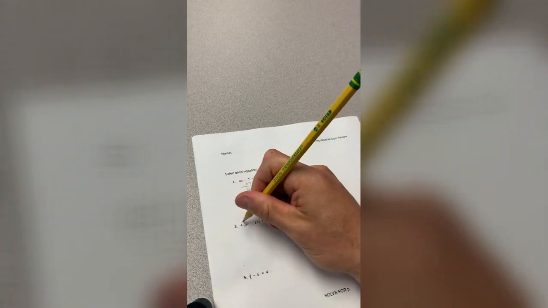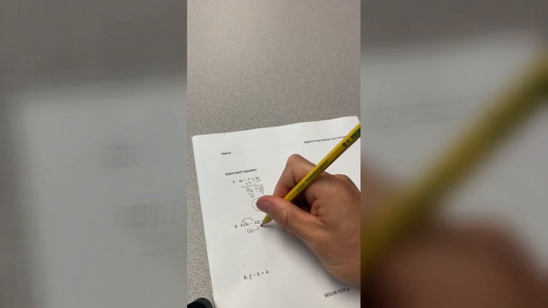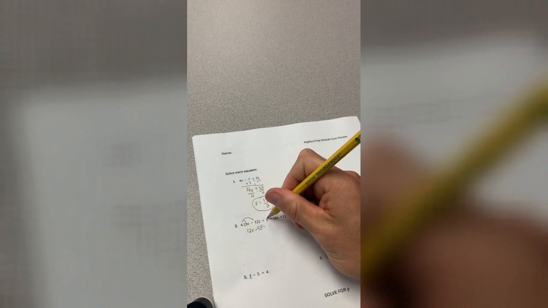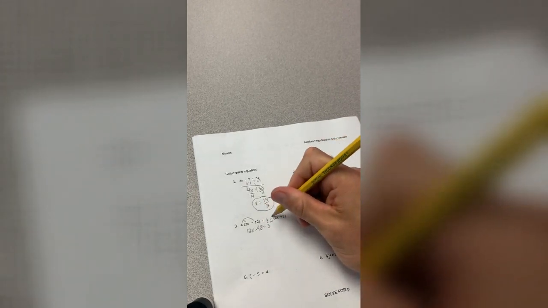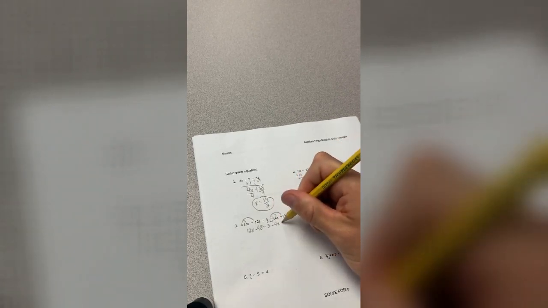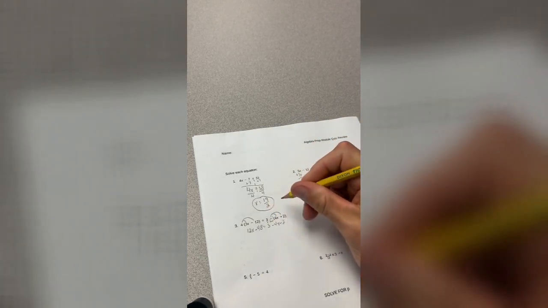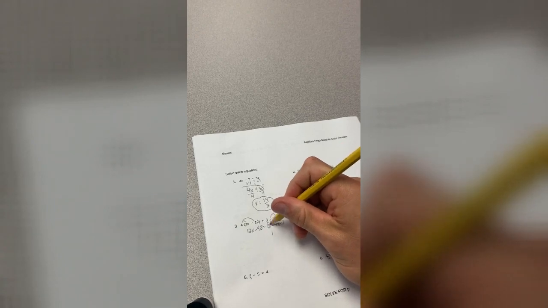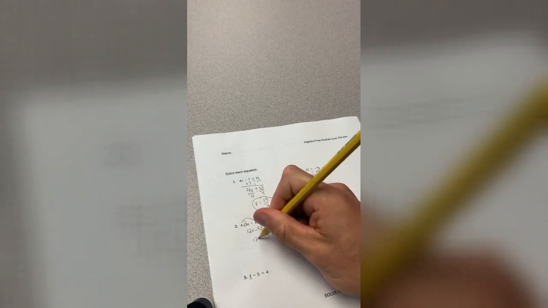Okay. Distribute, distribute. That leaves me 12x minus 48 equals. The 3 drops down because that's not what I'm distributing. I'm distributing this negative sign, which is really a negative 1. So that's minus 4x, minus 2. Combine like terms. 3 minus 2 is 1, so now I have 1 minus 4x equals 12x minus 48.